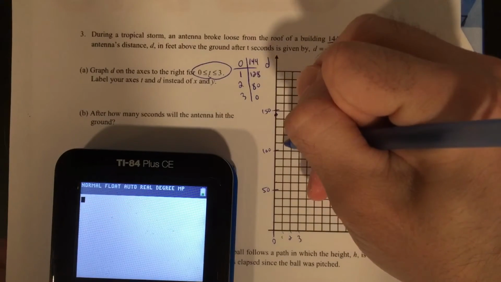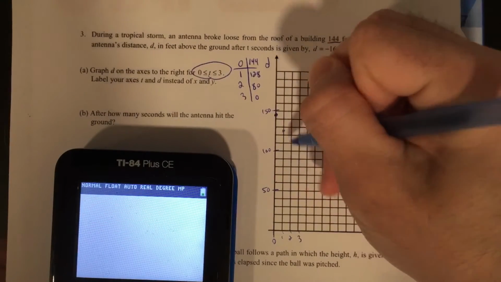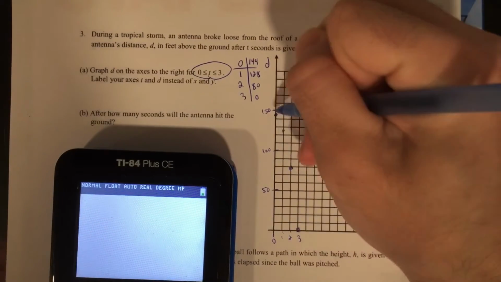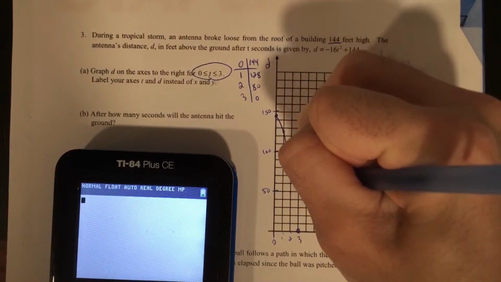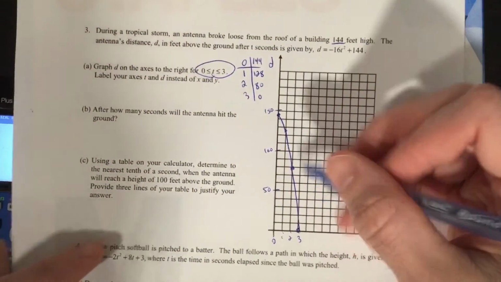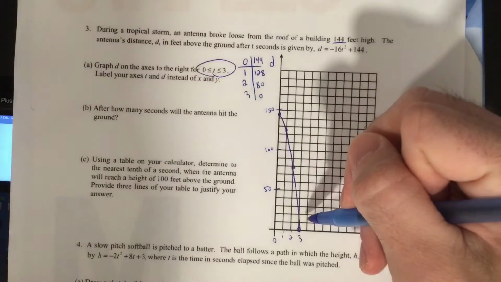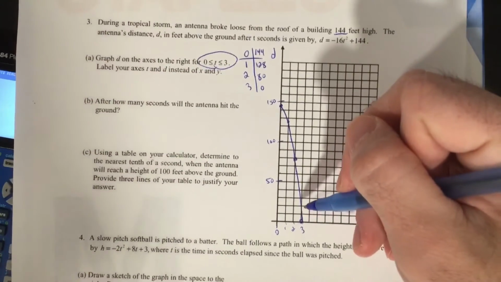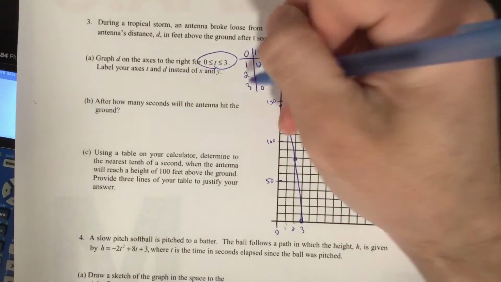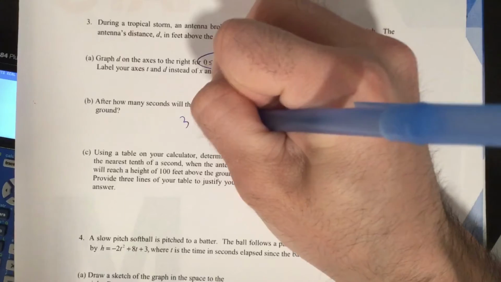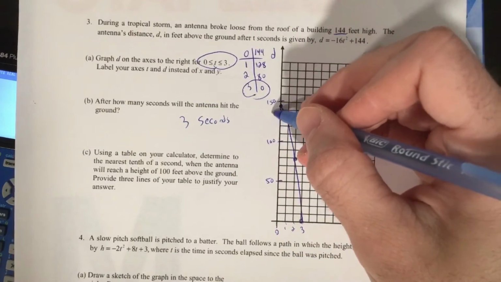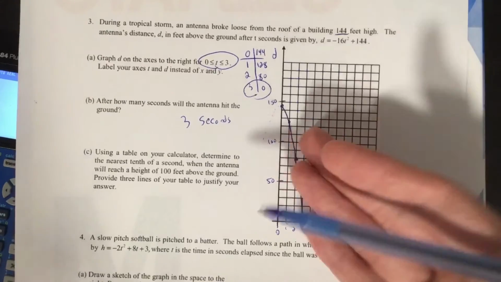1 second, it was 128. 2 seconds, it was 80. 3 seconds, it was 0. Remember, no arrows here because it's a real world problem. Once the antenna hits the ground, it's done. Okay, after how many seconds will the antenna hit the ground? 3 seconds. And if you notice, if we were to graph this whole thing or use your calculator, yes, there is the other part of the parabola, but we don't see it because we don't go back in time here.